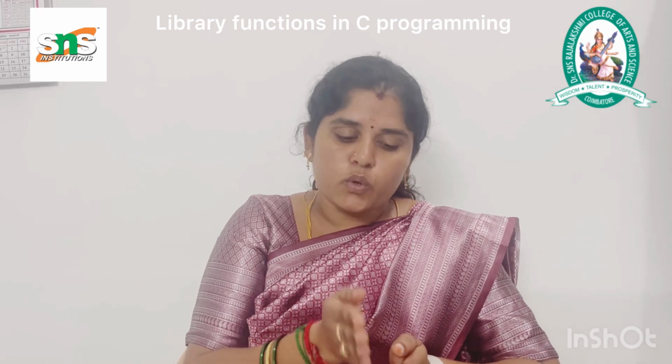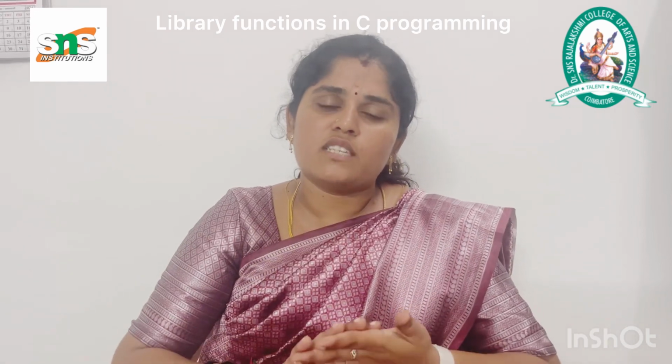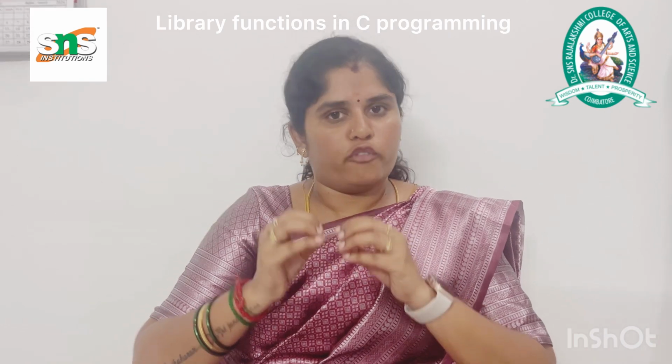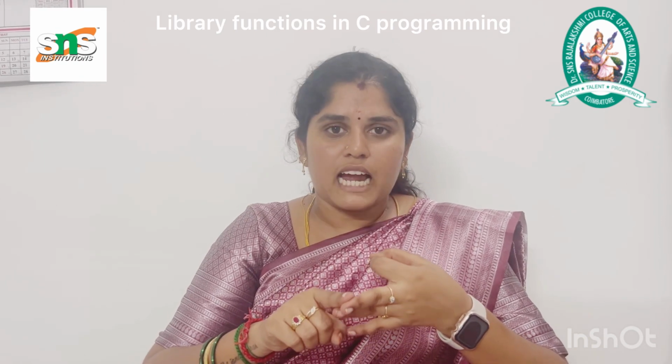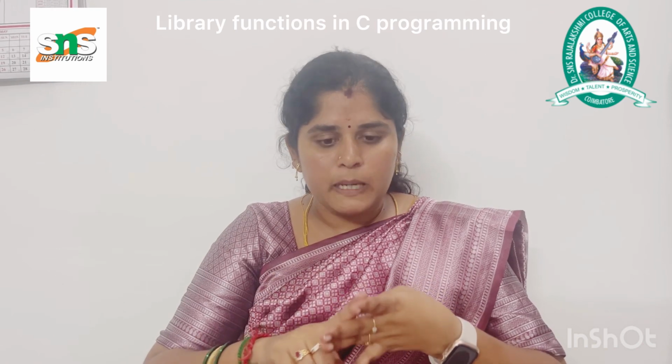So what is meant by a header file? We all know that a header file has many functions under it. In C programming, many header files are available. In this case, we are going to discuss only 4 or 5 header files. The first one is complex, the second is float, the third is the standard input output header file, the fourth is string, and the fifth is time.